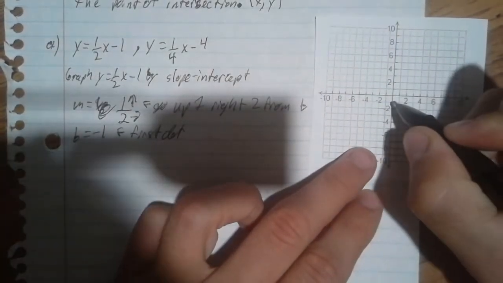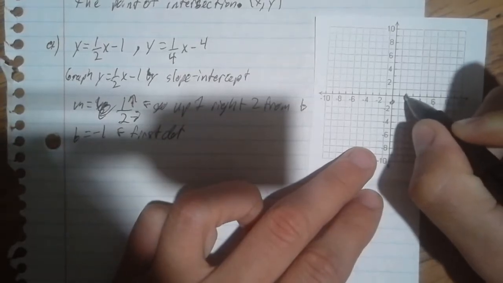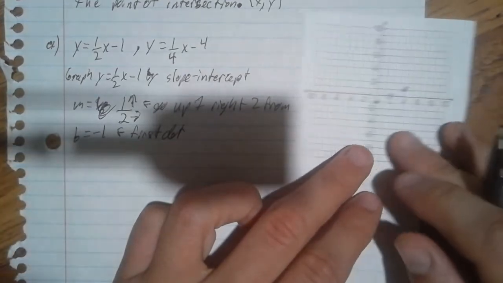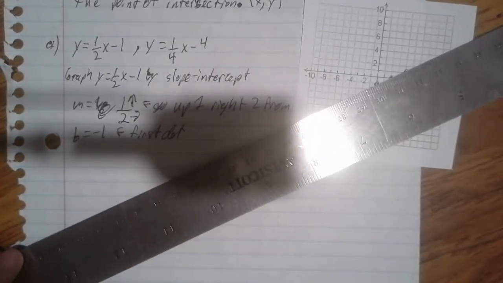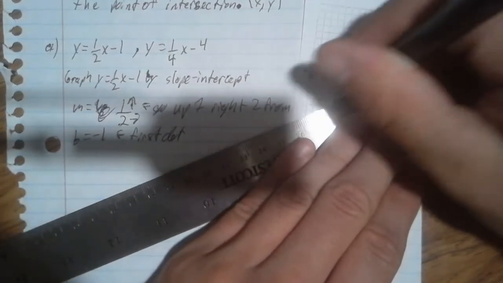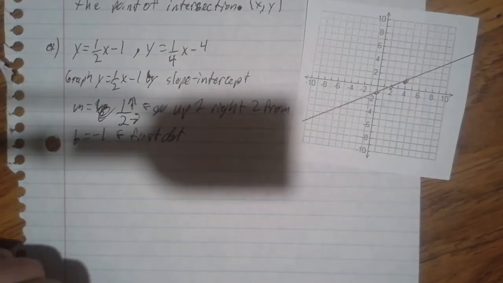We're going to put a dot at -1, and then we're going to go up 1, right 2, and do it one more time just to make sure we do it right. And then we want to immediately draw our line. We want to draw it all the way across because we don't know where they're going to cross each other.